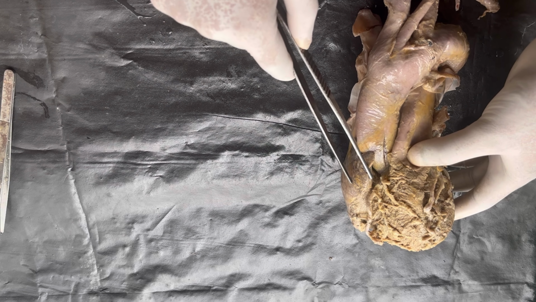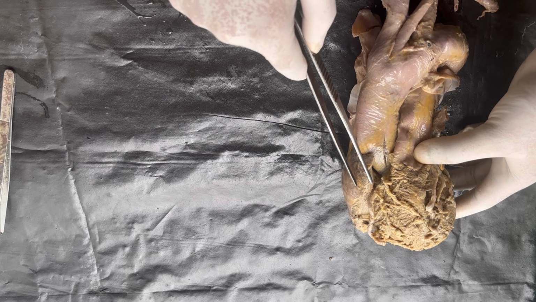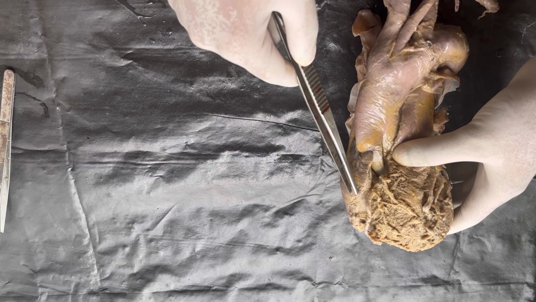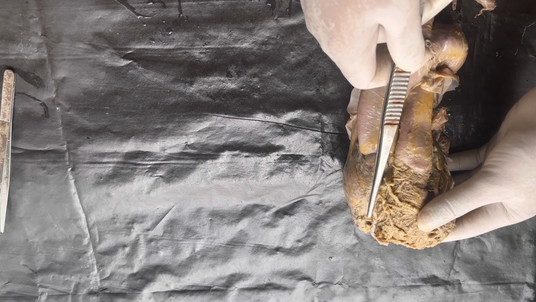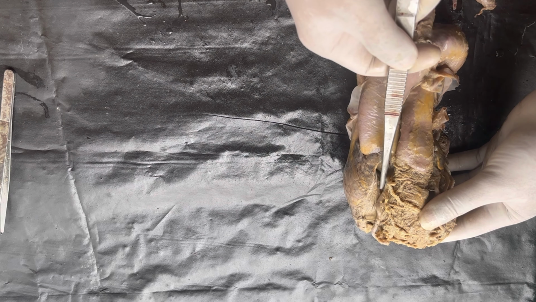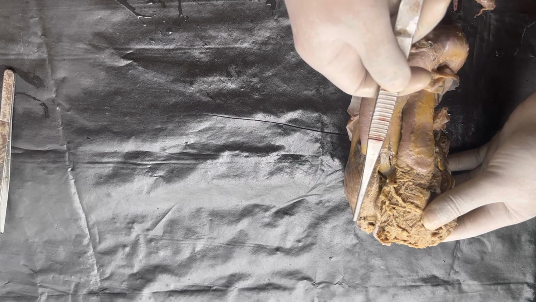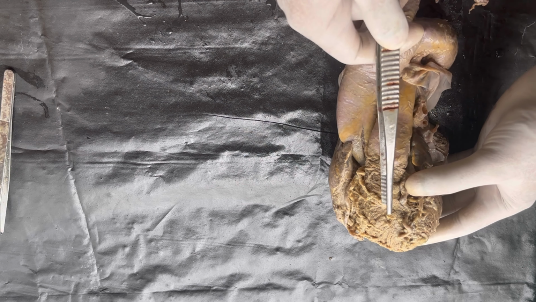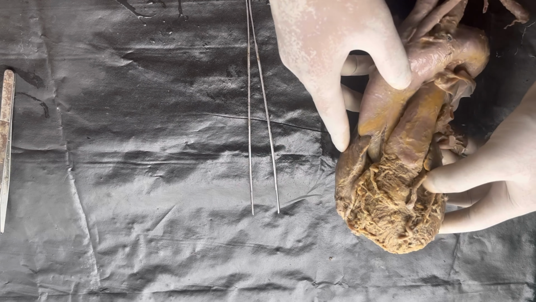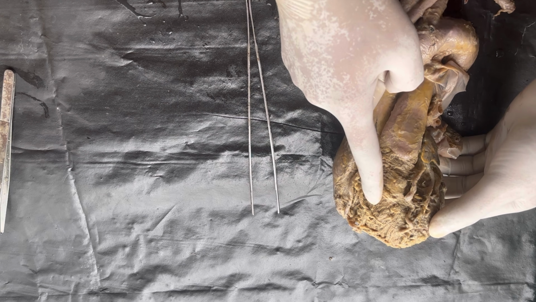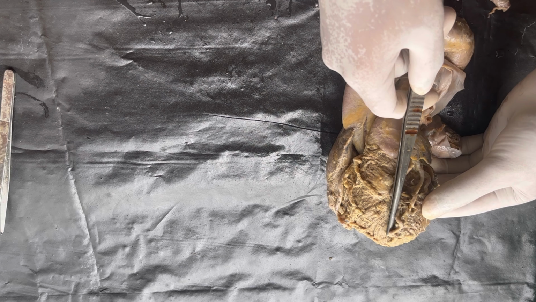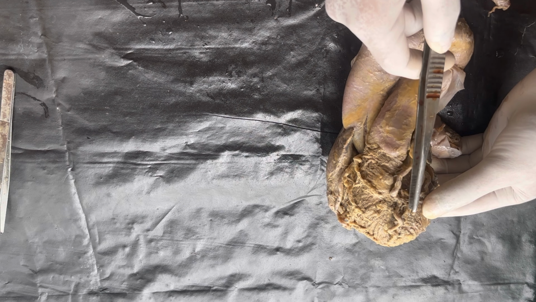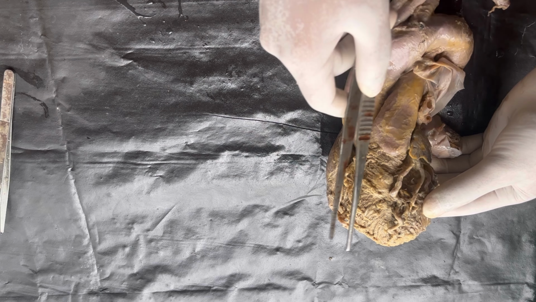Now let's know about the groove or the sulcus. So this is the right atrium over here, and this is known as the right ventricle below. So between the right atrium and the right ventricle, this groove is known as the right anterior atrioventricular groove. Just behind that, there is a right posterior atrioventricular groove. This is the right ventricle, this is known as the left ventricle, and from the anterior aspect of these two ventricles, this groove is known as the anterior interventricular groove.